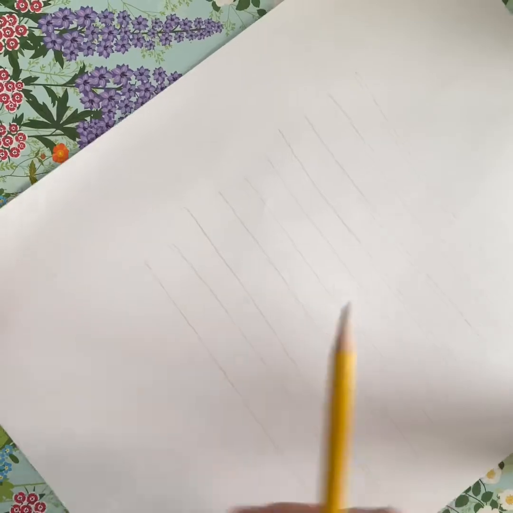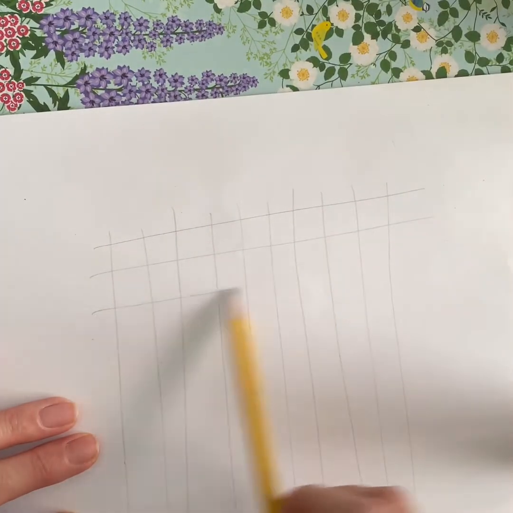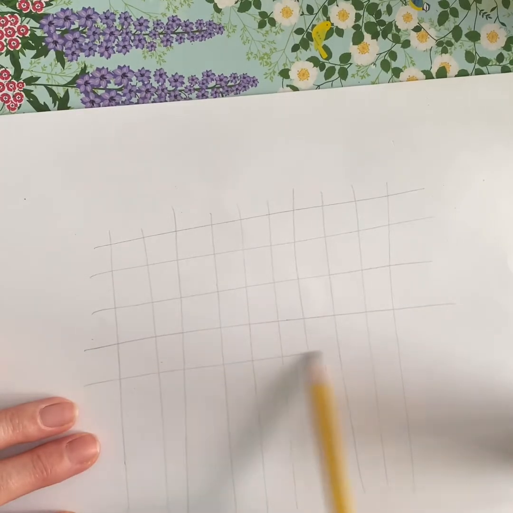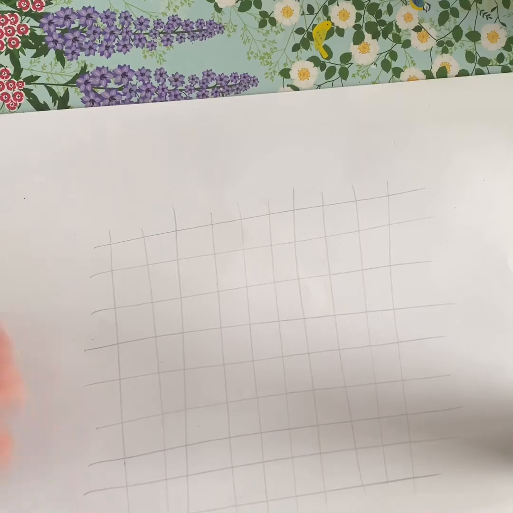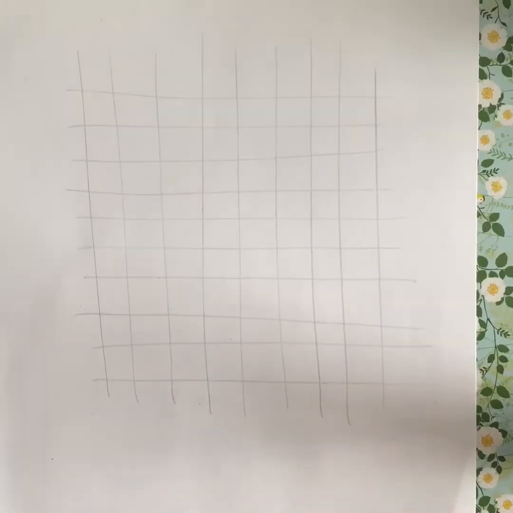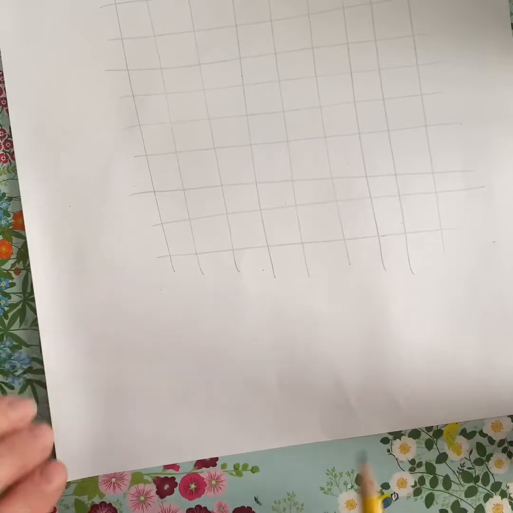And then some going down, turning my paper sideways so it's easier. Okay, so now I have a little grid here.